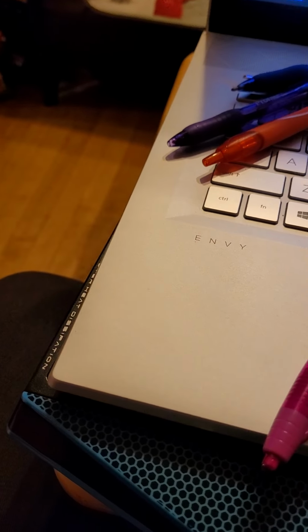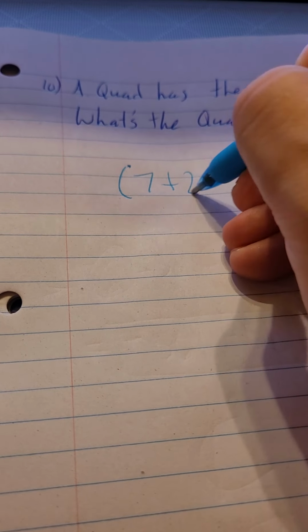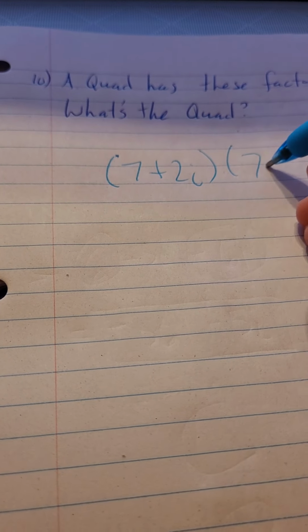Okay, we have 17 to go, almost there, on number 10. So we have a quadratic, and the factors are these two. Remember that this represents two different complex numbers. What's the quadratic? Well, let's write those separately. It said the word factors. That means I can put things in parentheses. So 7 plus 2i, 7 minus 2i.